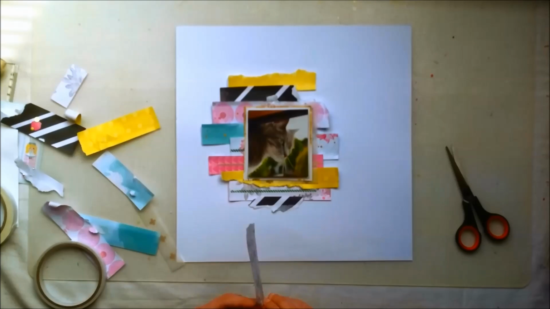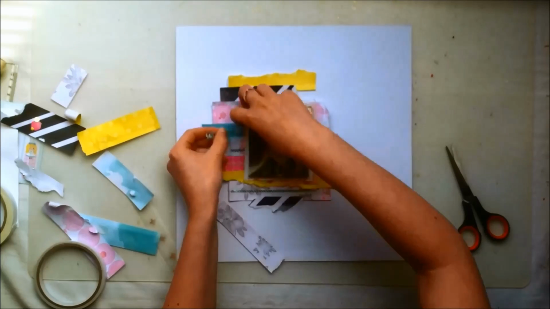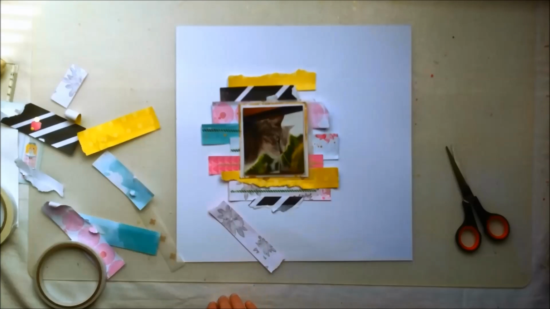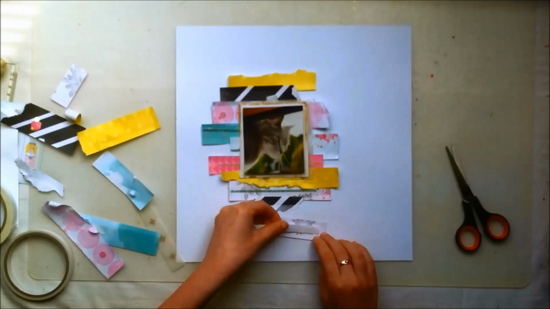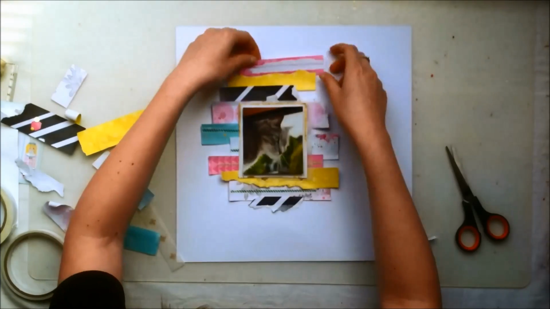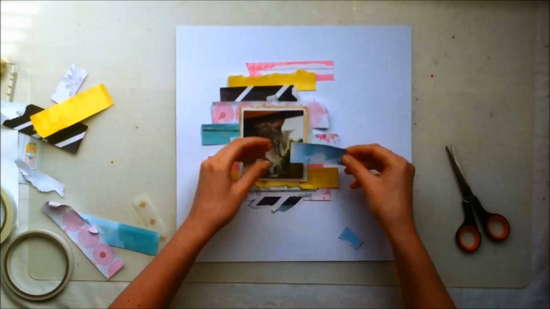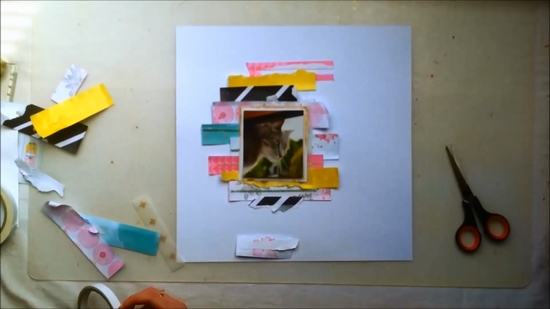I don't want to waste any paper or any sort of embellishment or whatever. And I do realize that that washi tape I just put on is completely crooked, and I fixed that off camera because I actually didn't realize while I was doing it. I only realized it after.